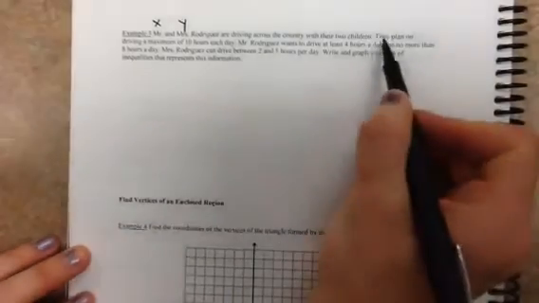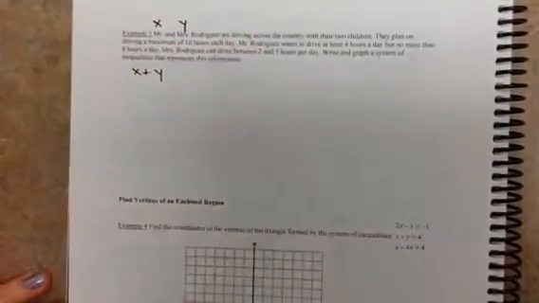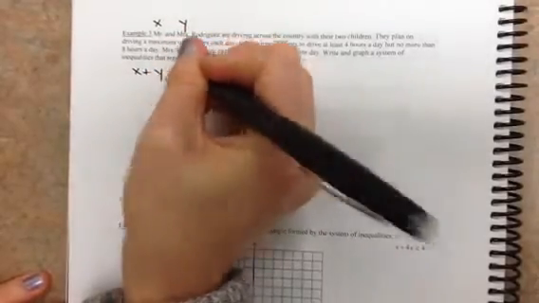Okay, so let's say Mr. Rodriguez, his hours will be x. Mrs. Rodriguez, her hours will be y. So we're going to set up the system of inequalities and then graph it. They plan on driving a maximum of 10 hours each day. So what he drives plus what she drives has to be less than or equal to 10. 10 is the max, so whatever they drive has to be less than the max.